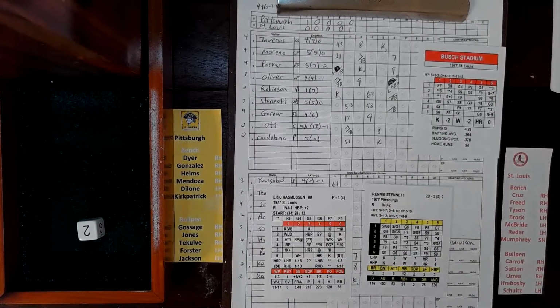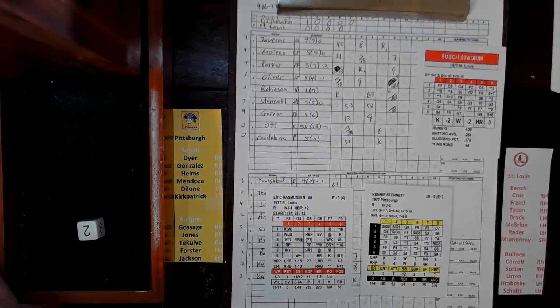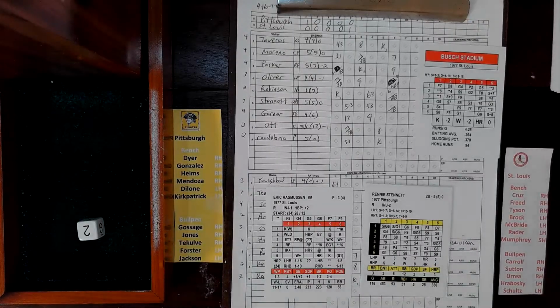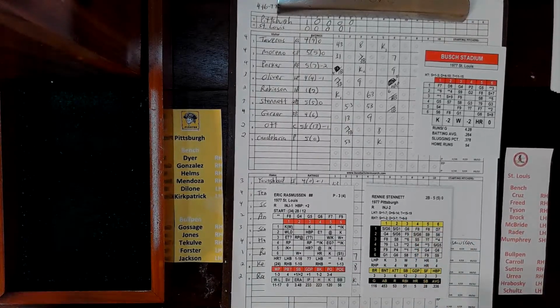Oh, and I messed up on the computer. Let me fix this. I got behind on the computer. So good thing we have the undo button. I didn't put the walk in there. So now Stennett gets the single. So first and third, 2 outs, a 2-1 lead now for the Pirates.